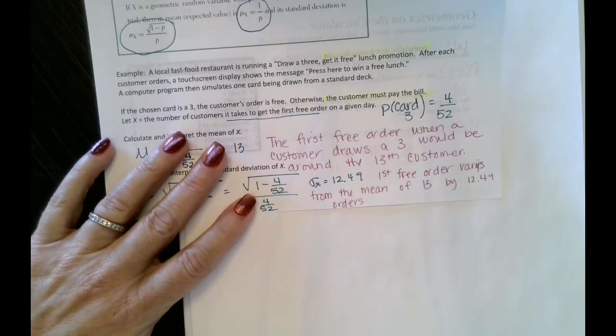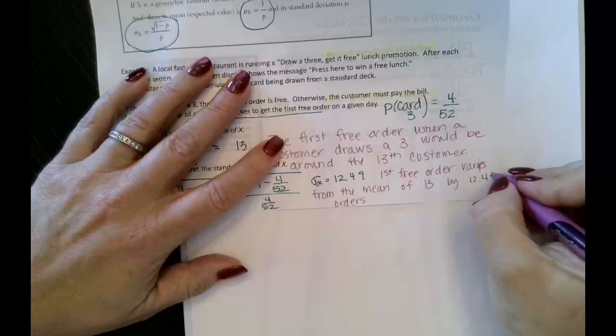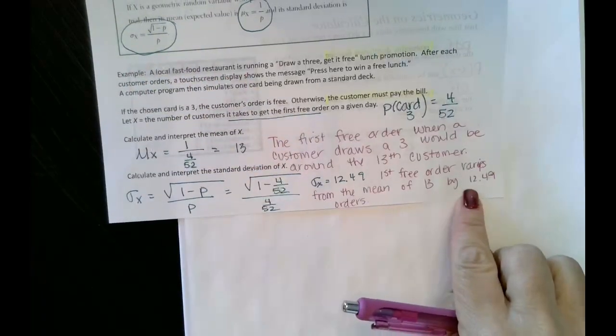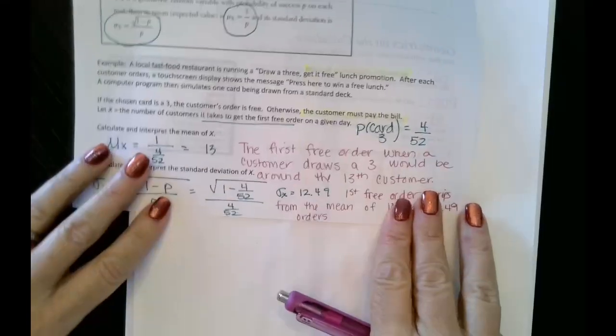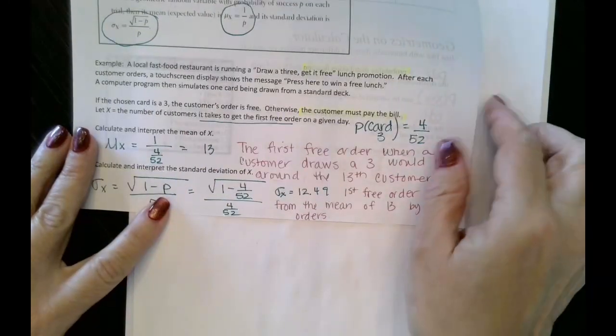That's pretty significant. So basically we're saying from 1 order to 25 orders. I mean, that could be a lot of free lunches. Think about that. Okay, that was it for geometric.